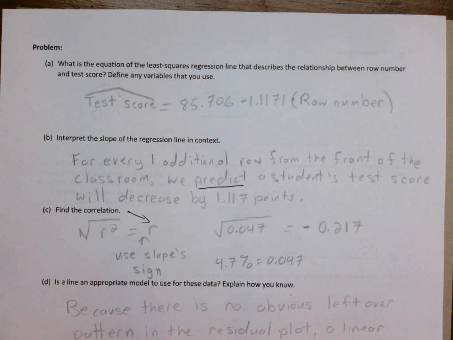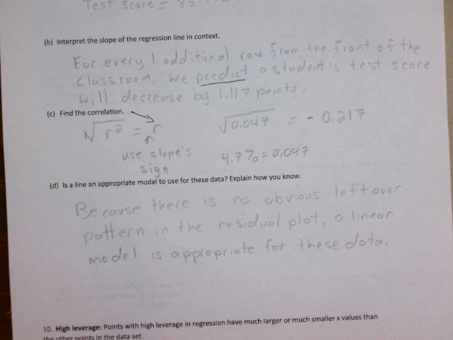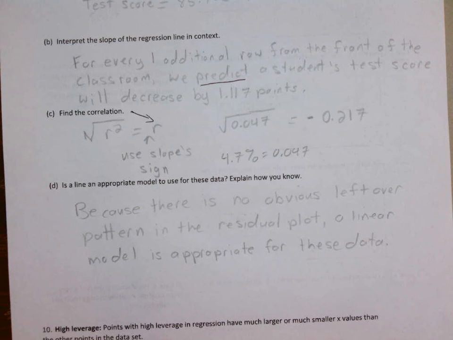Looking at part D, is a line an appropriate model for this data? Whenever it asks you about whether a line is an appropriate model, we could be talking about r squared, but it's always better to refer to a scatter plot if you can, or a residual plot. The scatter plot was just kind of all over the place. The line was not pretty close to all of these, and the residual plot demonstrates that. It's randomly scattered. Because there's no obvious leftover pattern in the residual plot, a linear model is appropriate for the data, but is it a great model? No, it's not a great model. A line is as appropriate as pretty much anything else.